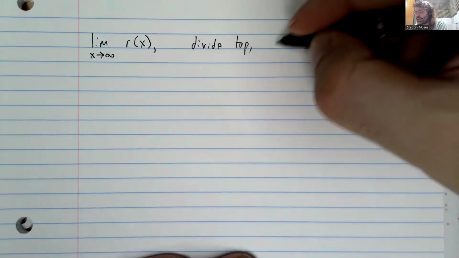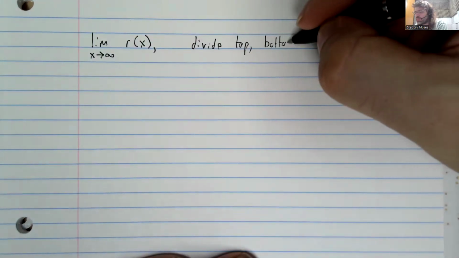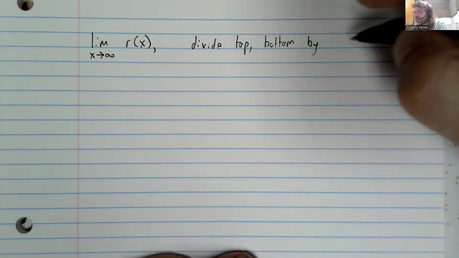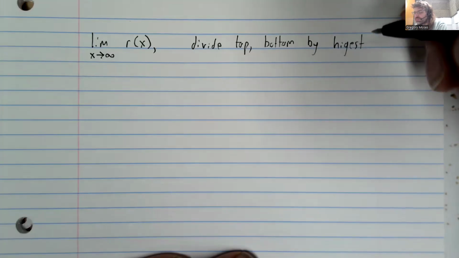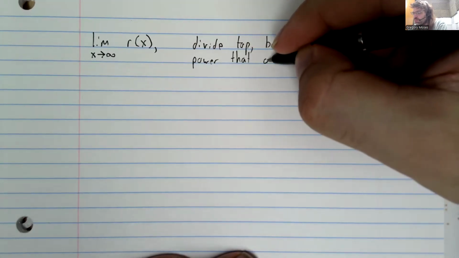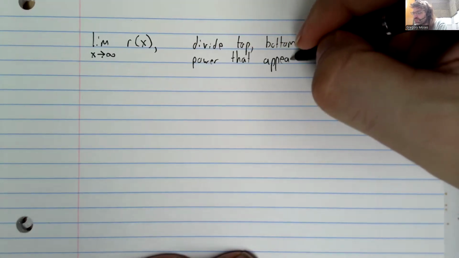To find the limit as x goes to infinity of a rational function, you divide the top and the bottom by the highest power that appears.